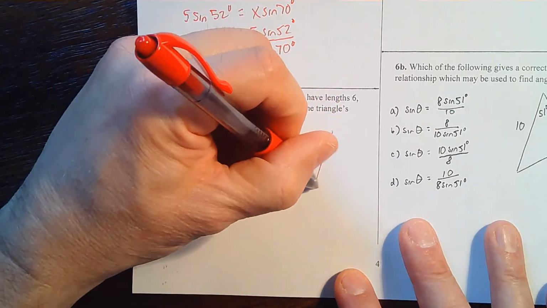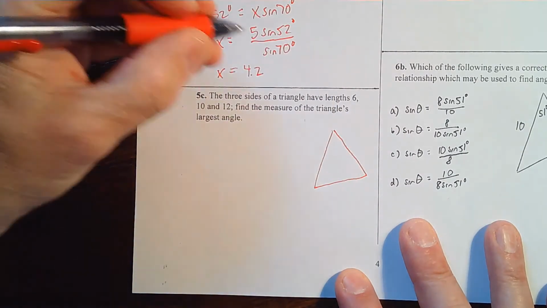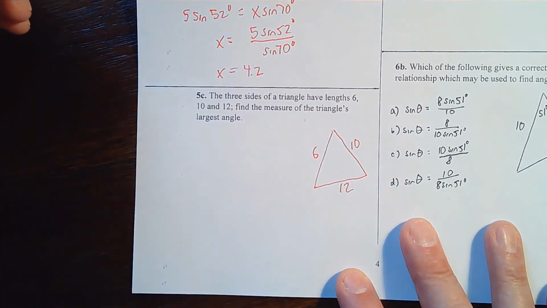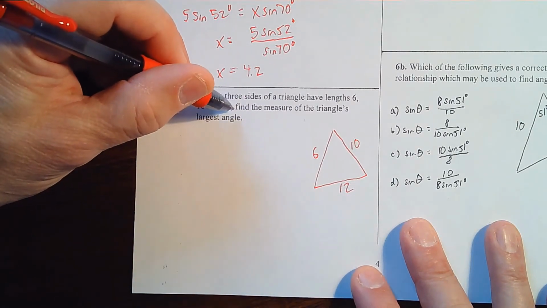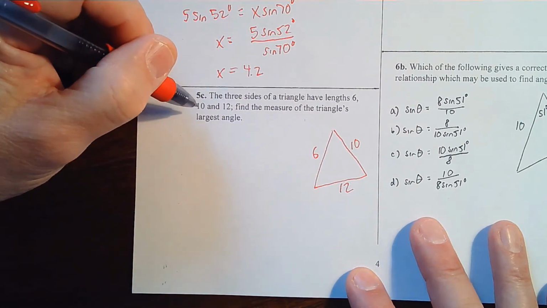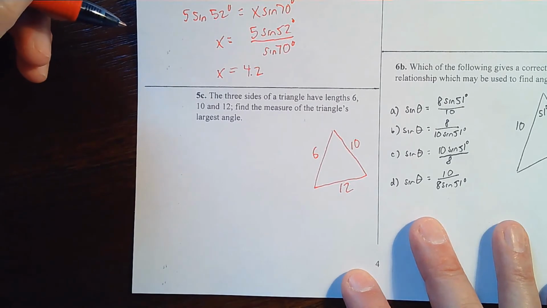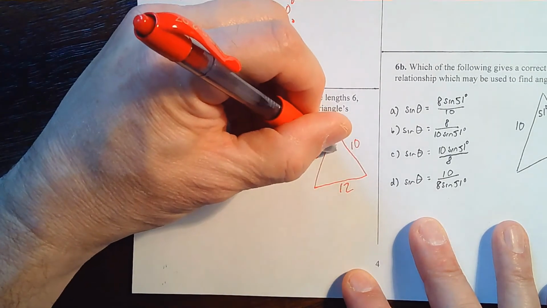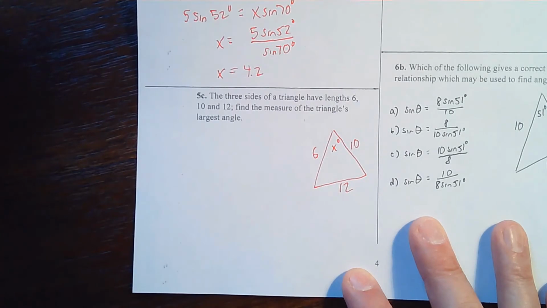5C, we have a triangle whose sides are 6, 10, and 12. They're looking for the measure of this triangle's largest angle. You should know the larger the angle, the larger the side opposite it. The larger the side, the larger the angle opposite it. So if we want the largest angle, that's got to be this angle opposite the side labeled 12.